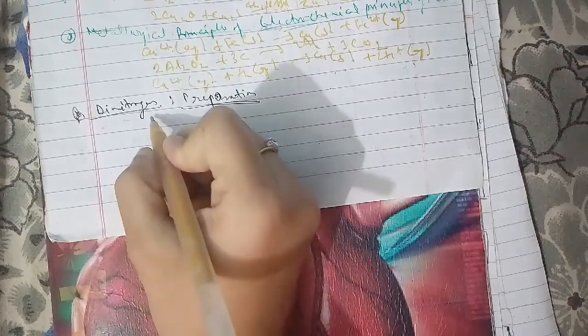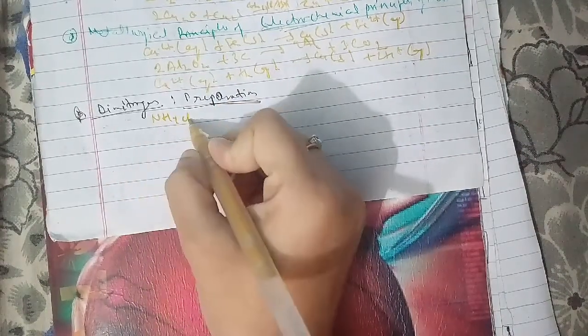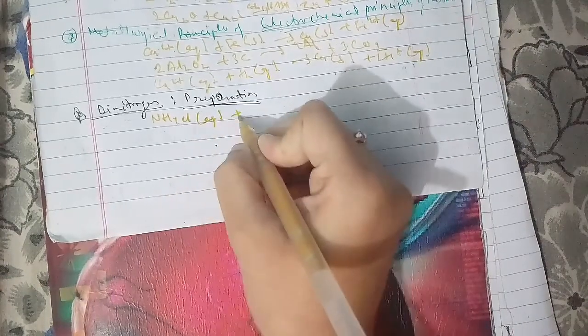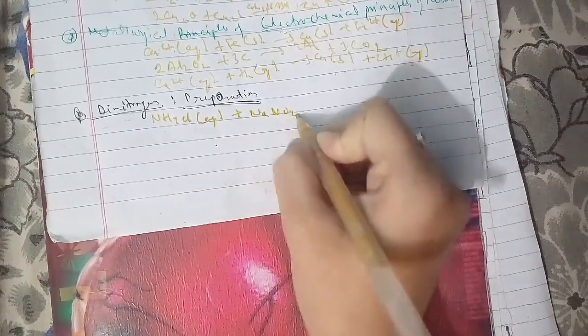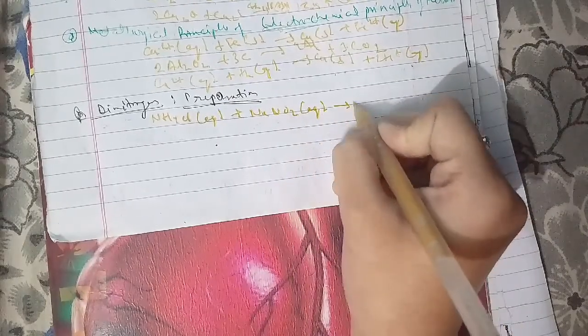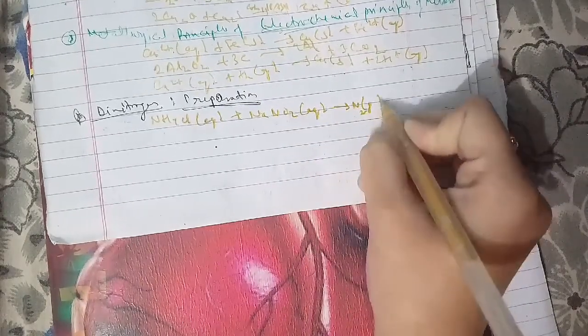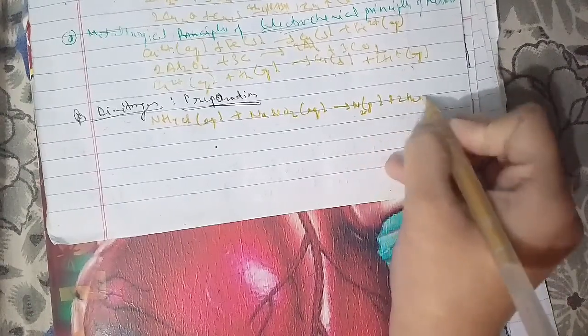So that is (NH4)2Cr2O7. In the presence of heat, it will give N2 plus 4H2O plus Cr2O3. Very pure nitrogen can be obtained by the thermal decomposition of sodium or barium azide. So for the same case we have Ba(N3)2 giving Ba plus 3N2 here.